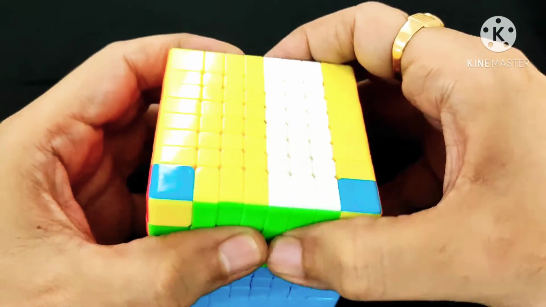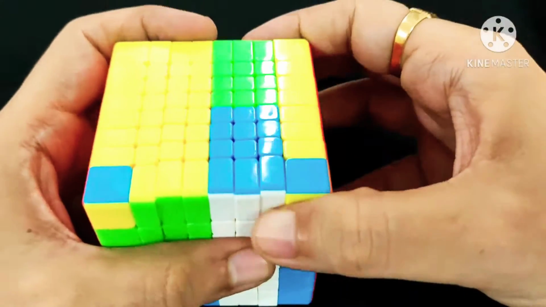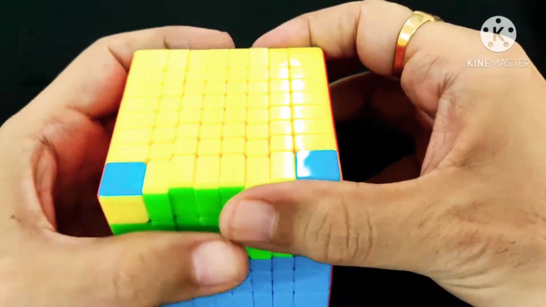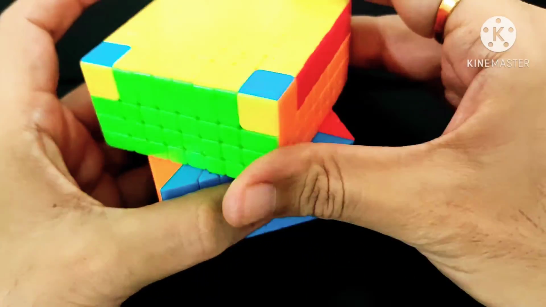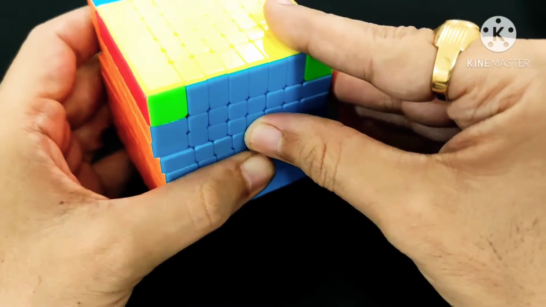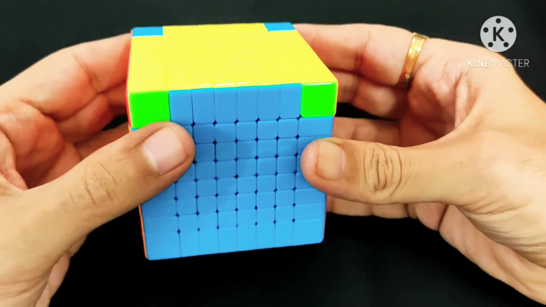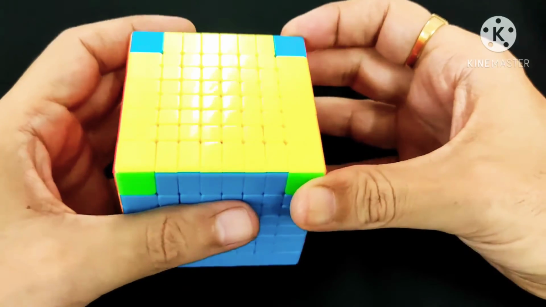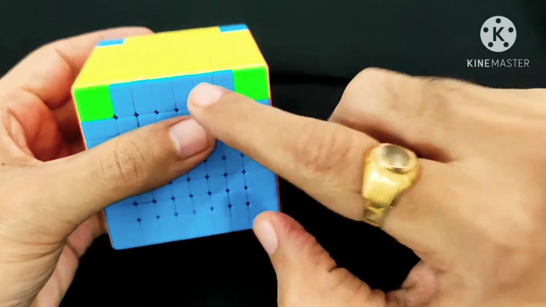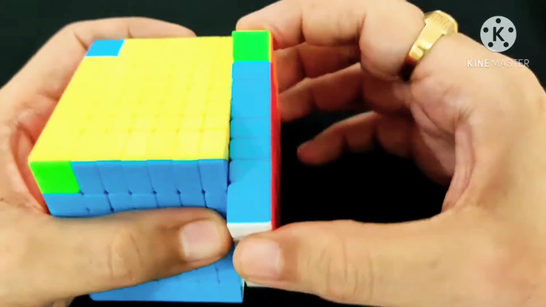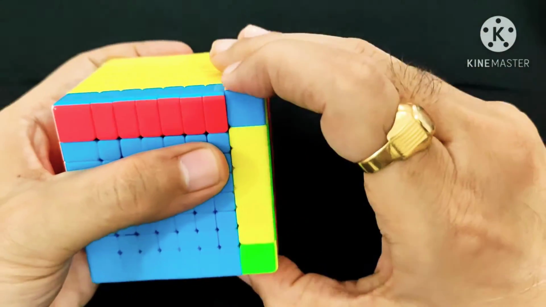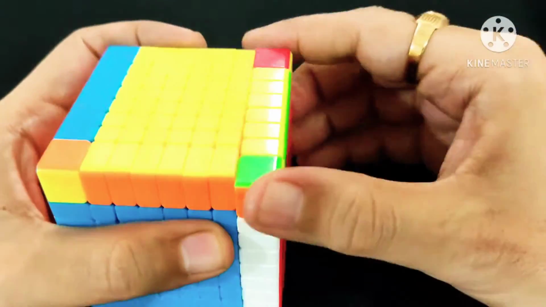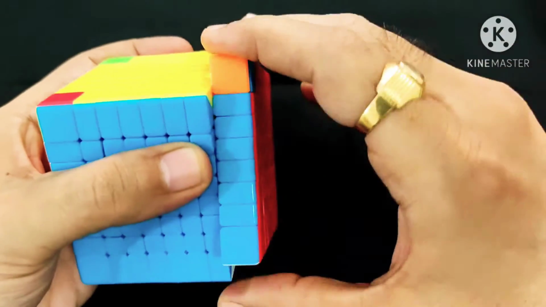Again we'll do 2r, so 1, 2r and 2u. Okay, so now we have to just pair the edges. So we'll keep this in front because it is already paired. So r, u, r prime, u, r, 2u, r prime.